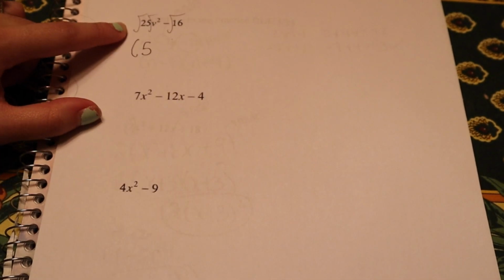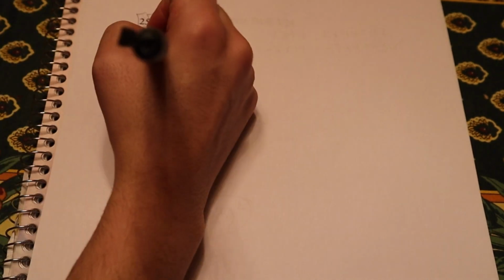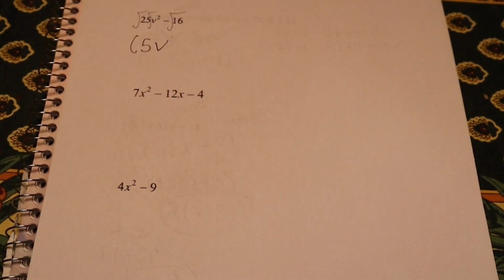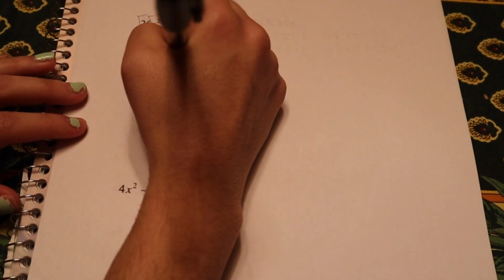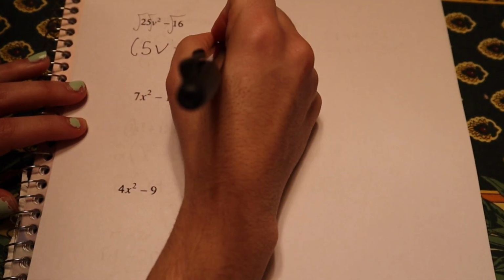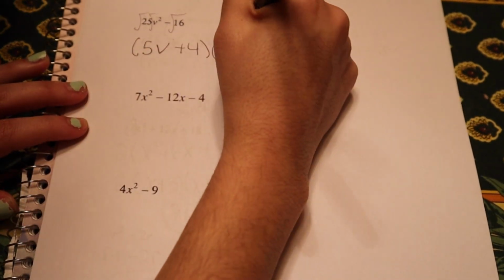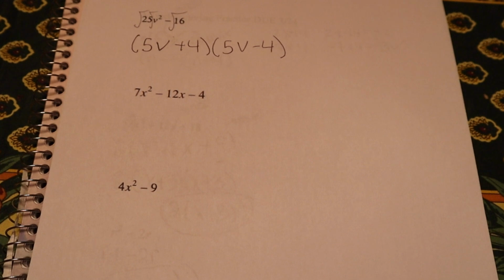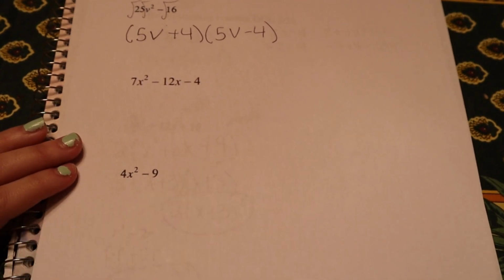So the square root of 25 is 5. The square root of v squared is v, because v times v is v squared. The square root of 16 is 4. And the way these work is you have one set that is positive and one set that is negative. And if you did a box and multiplied this out, you can check and see that that would work.